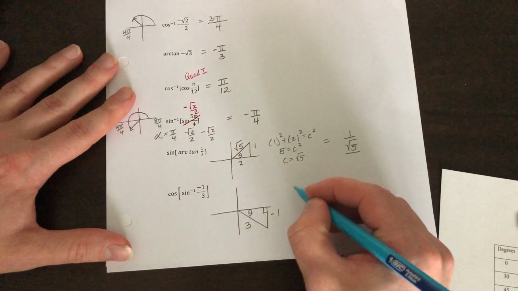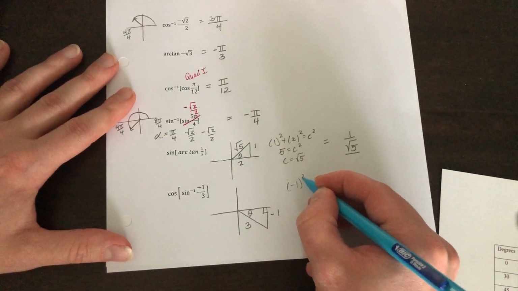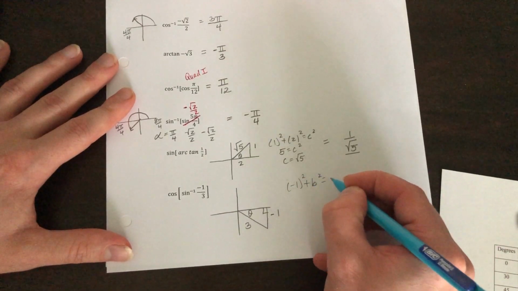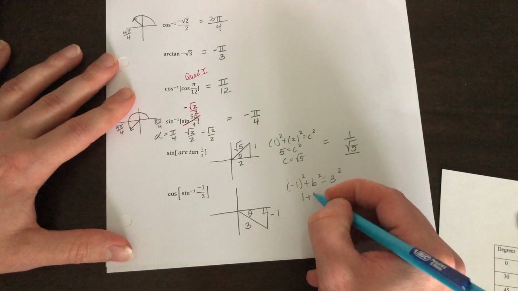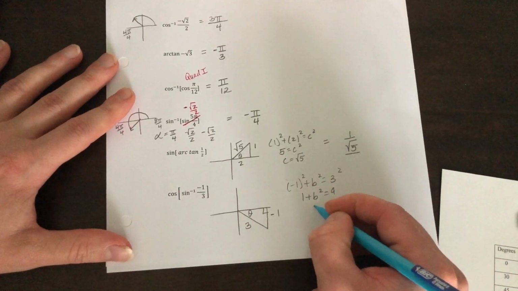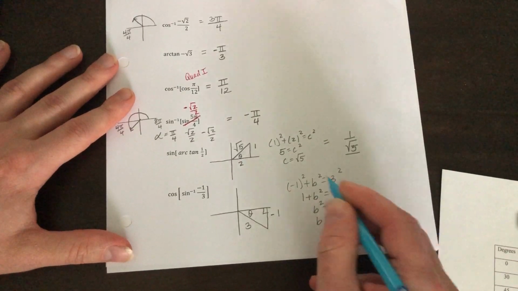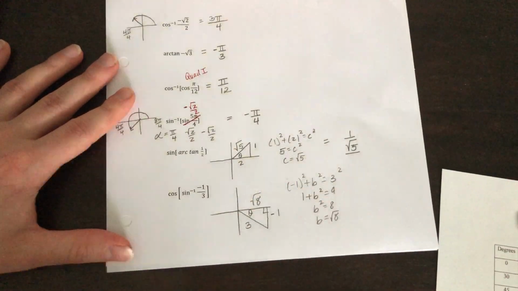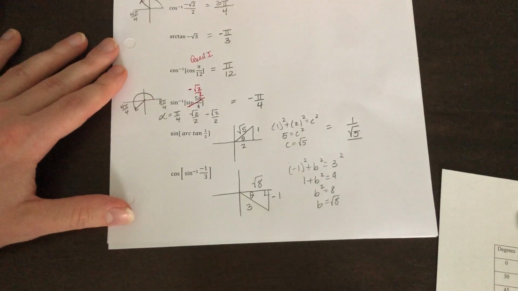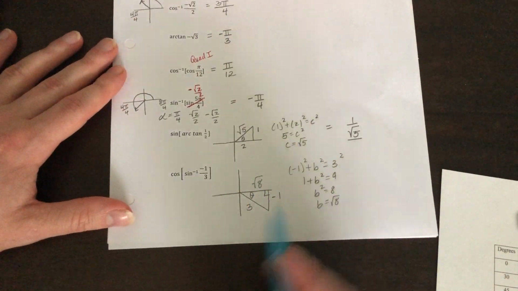So we're going to do Pythagorean theorem. Negative 1 squared plus b squared is equal to 3 squared. So b comes out to be square root of 8. Remember, in quadrant 4, you have a positive x and a negative y.